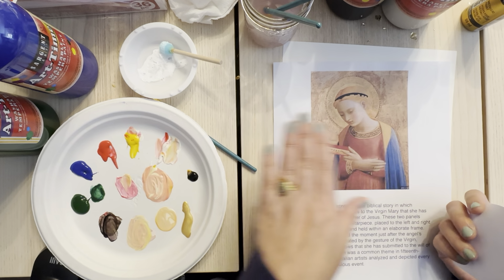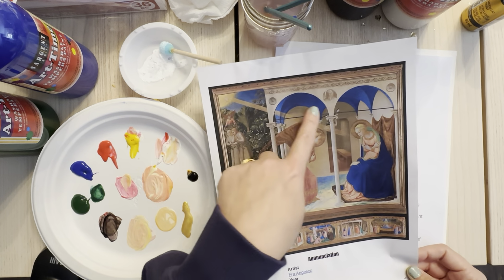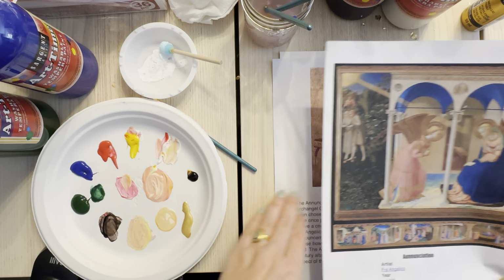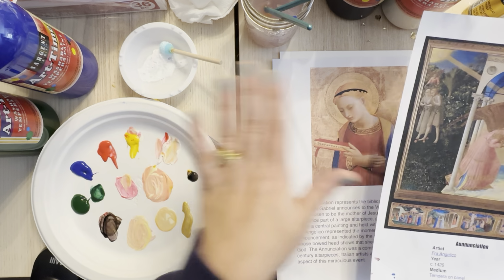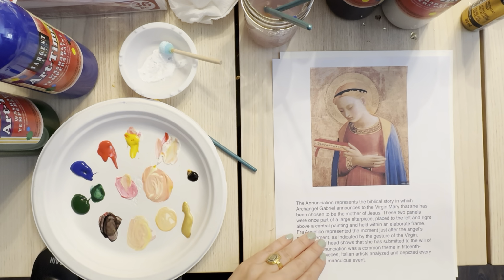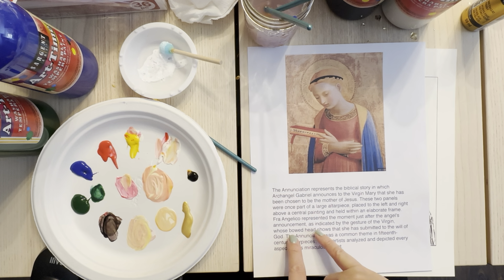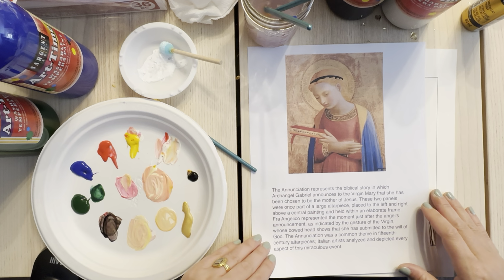This would have been side by side with a similar depiction of Archangel Gabriel, except in this artwork that he did, they were two separate paintings framed in two separate ways. So this depiction of Mary shows right after the angel had announced that she would give birth, and her head is bowed, and this gesture is showing that she submitted to the will of God.